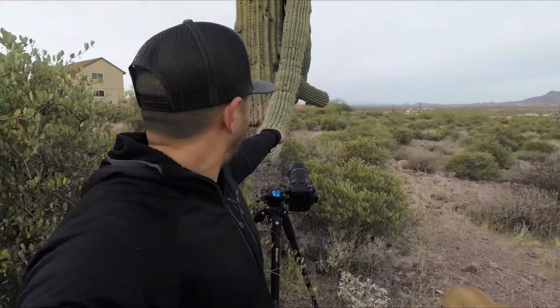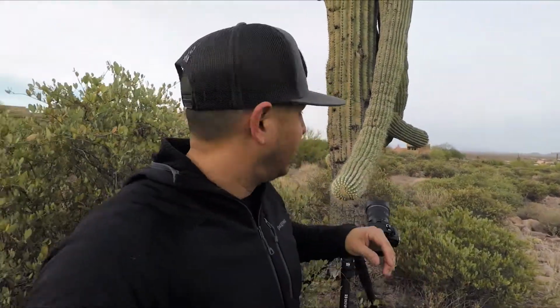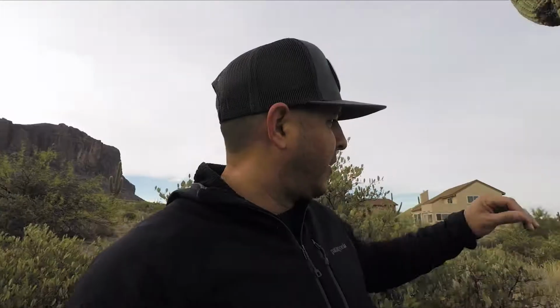Alright guys, so I found a really interesting saguaro cactus right here, and I'm using the arm of the cactus that's coming down as a leading line, pretty much taking a picture of the cactus itself. That arm coming all the way in to the right, up against the lens like that, is going to create a more dramatic feel to the cactus.